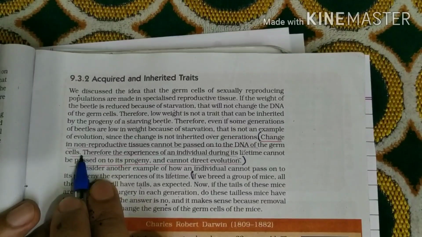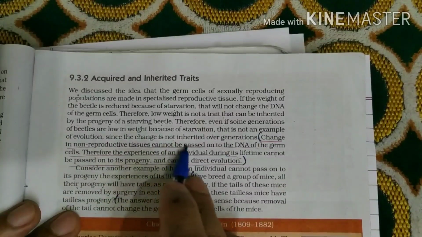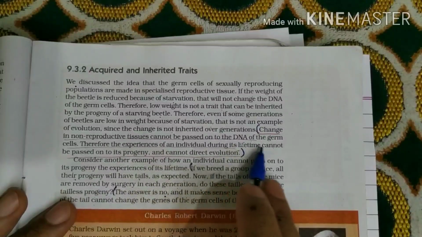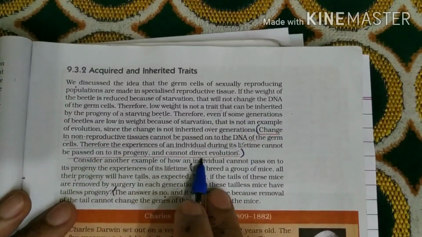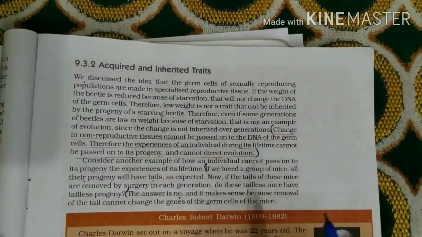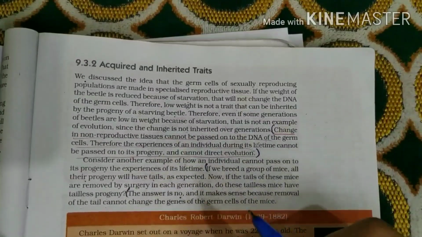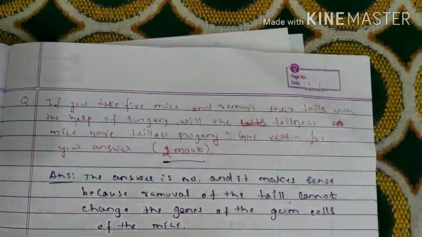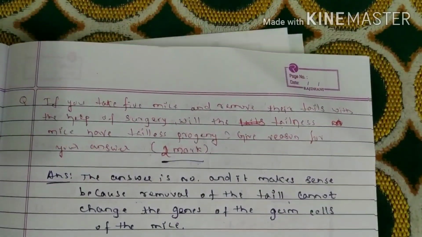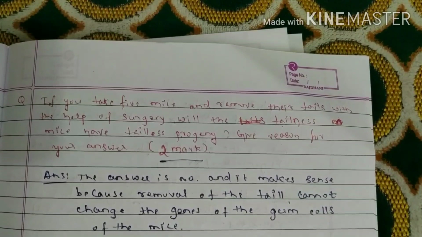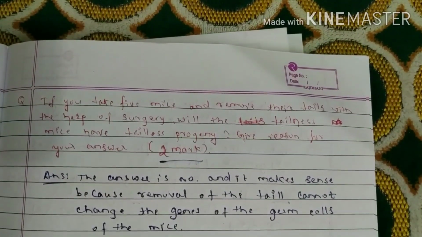Cutting off a mouse's tail is the same: it is a non-reproductive part, and a non-reproductive part is not passed on to the DNA of the germ cells. Therefore, the experience of an individual during its lifetime cannot be passed on to progeny and cannot directly drive evolution. Acquired traits do not take part in evolution; only inherited traits take part in evolution. This is the main concept you have to remember from Darwinism.